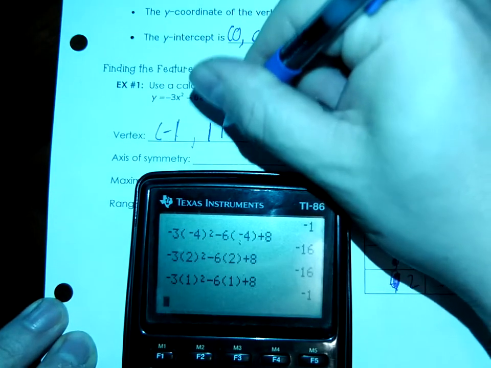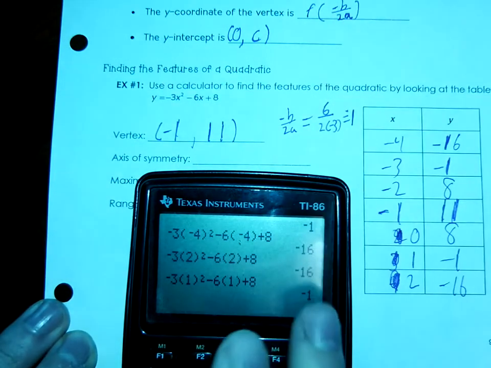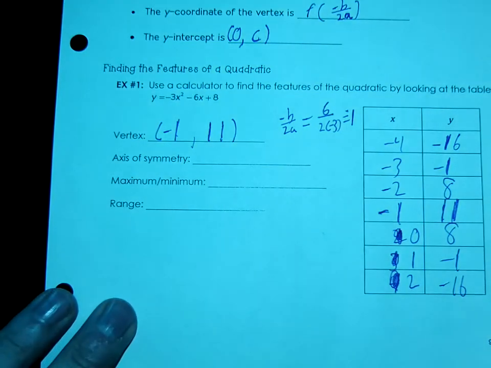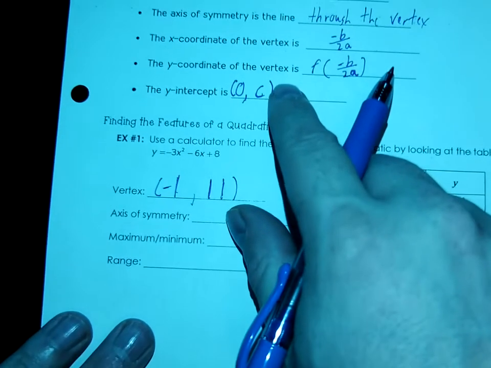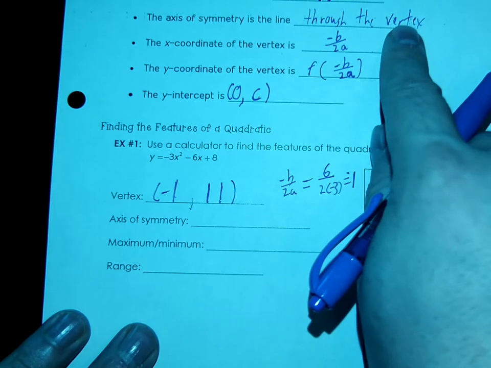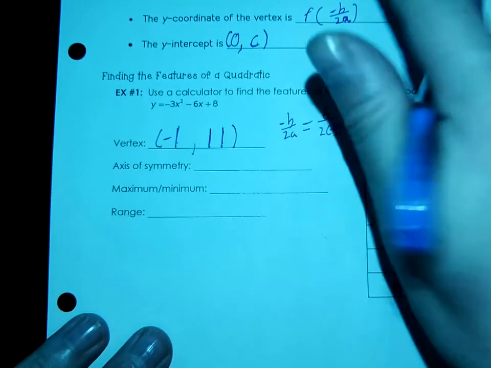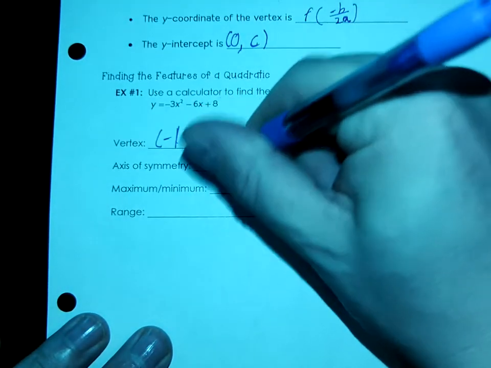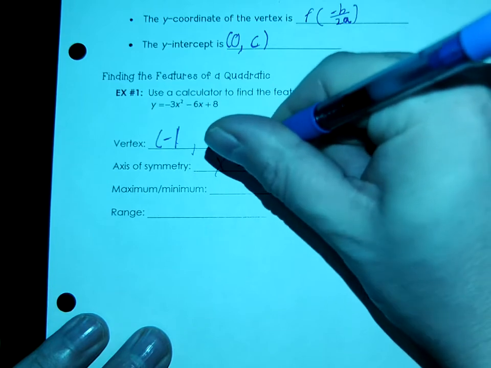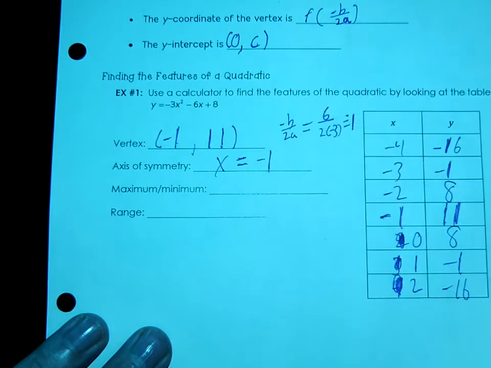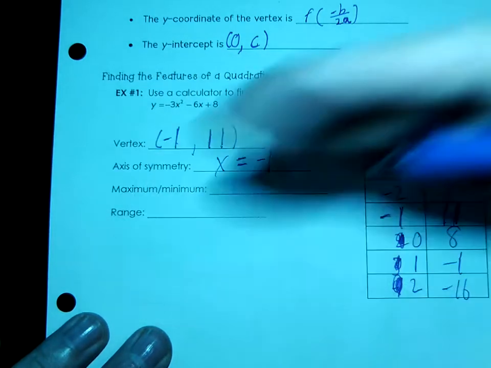Negative 1, comma 11. So my axis of symmetry should be a vertical line through the vertex. So that's going to be x is equal to negative 1. It's not a y equals line because that's a horizontal line.